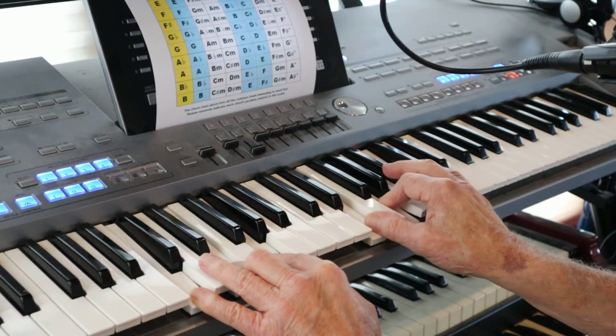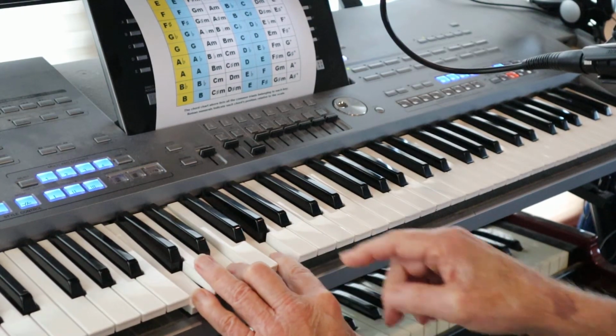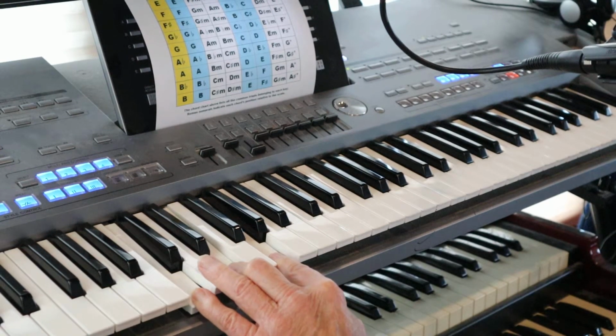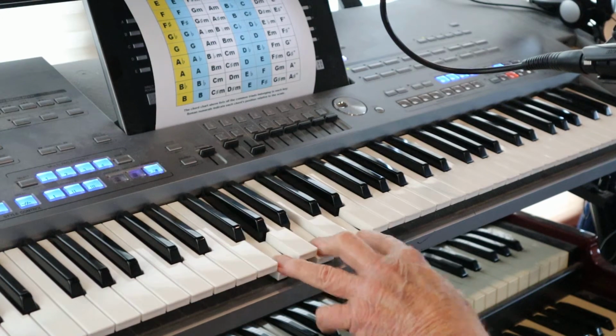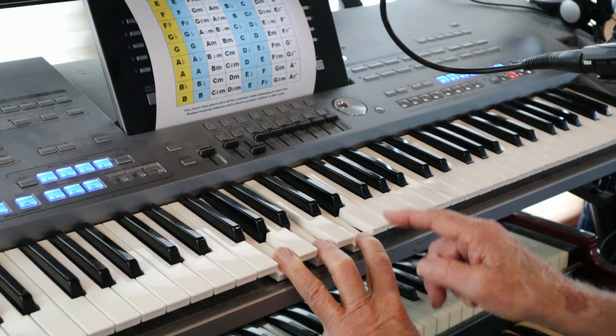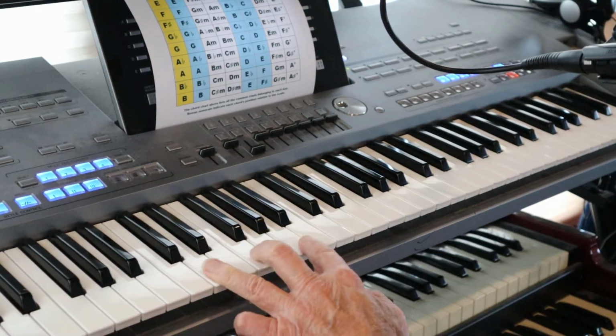Now, I'm going to throw another one in. Why don't we use the fifths also? Let's try the fifth, see how that sounds. Okay, here's the fifth. Now we go this way. Starting with a fifth there. Okay, we got a D here.